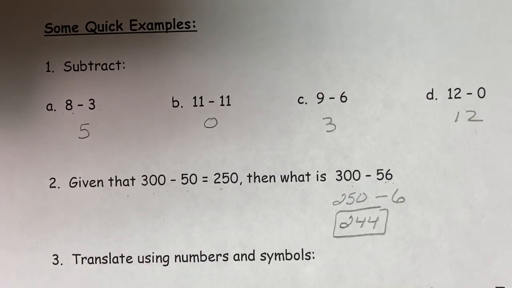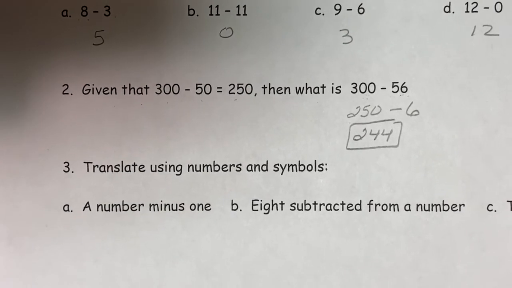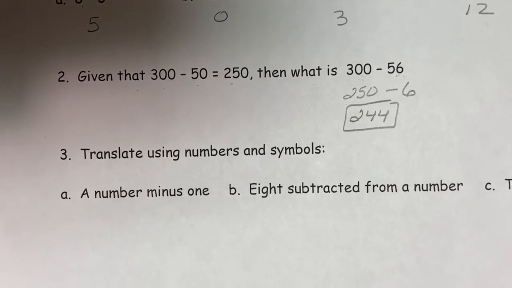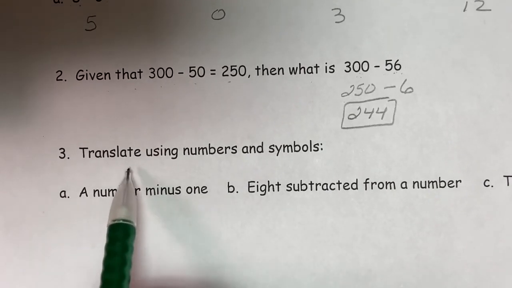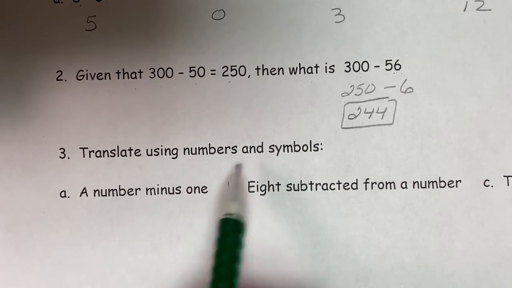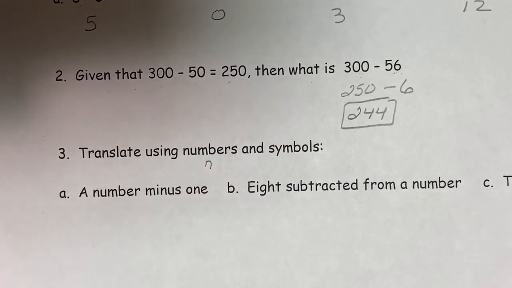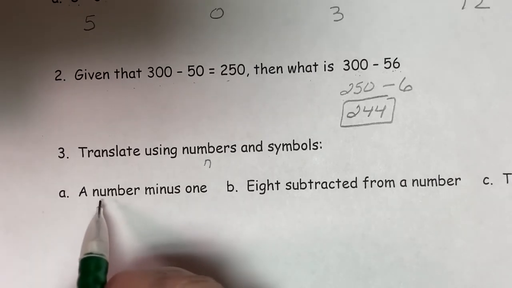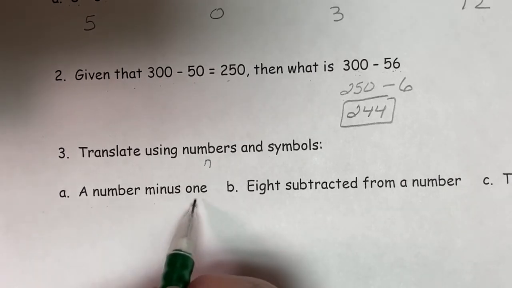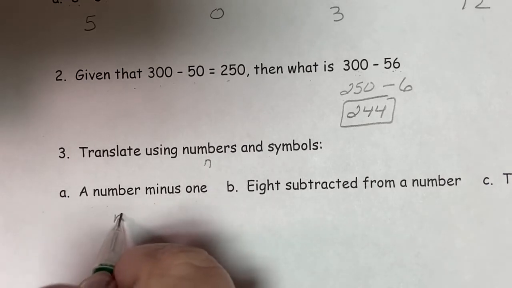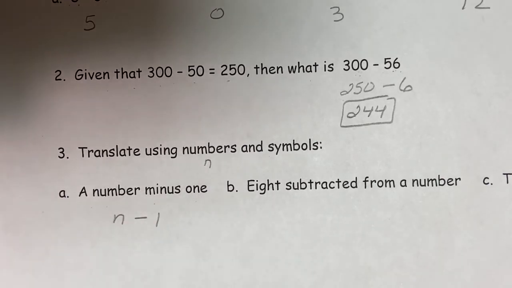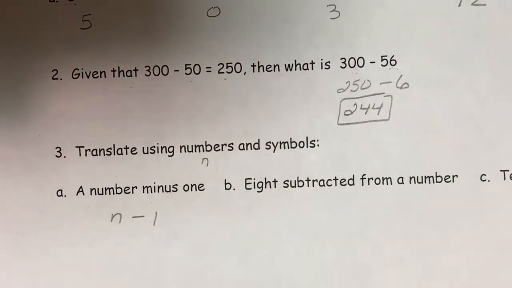We're going to review regular subtraction on the next page, so you can always go back and use that. All right, so like I said before, for each one of these sections, they're going to kind of slide you a little bit into some subtraction. So we're going to translate using numbers and symbols, and I'm again going to use n as my variable, but you can use any one of the 26 letters you want. So this first one, 3a, says a number minus 1. Well, my number's n, minus 1 means subtract 1. So that's what you're going to do.